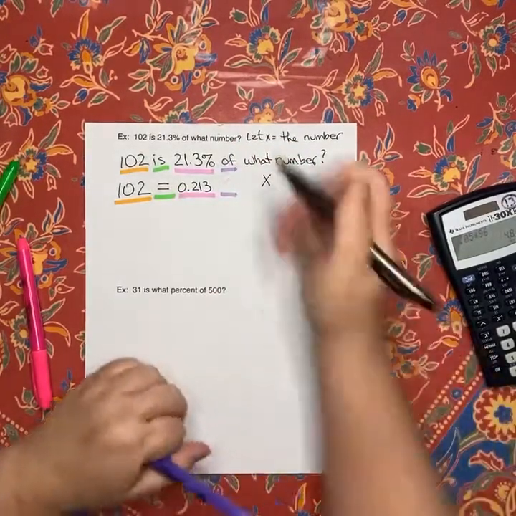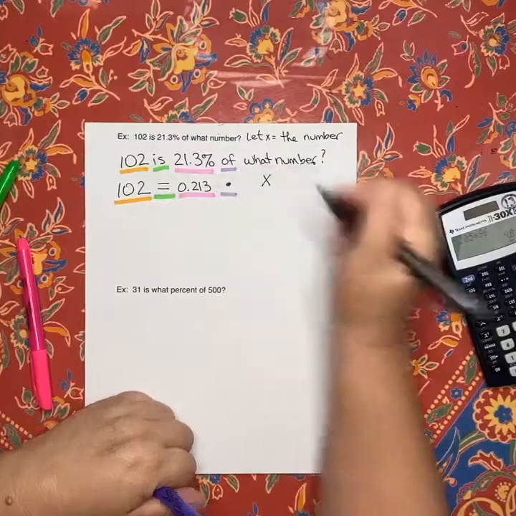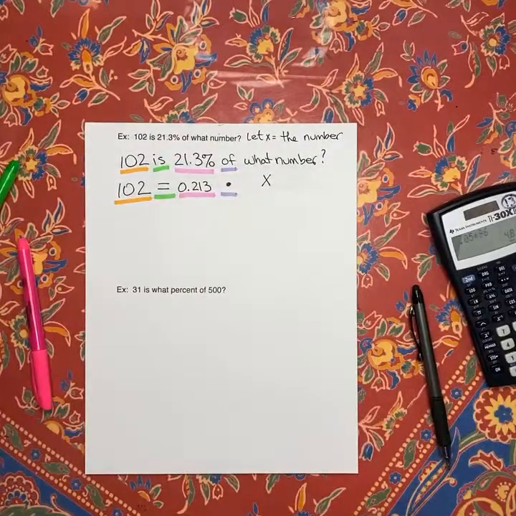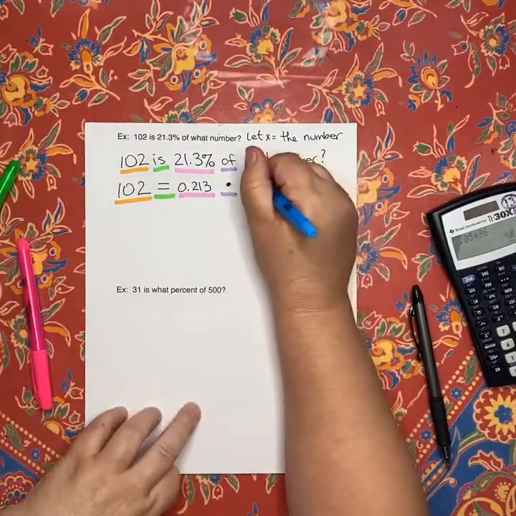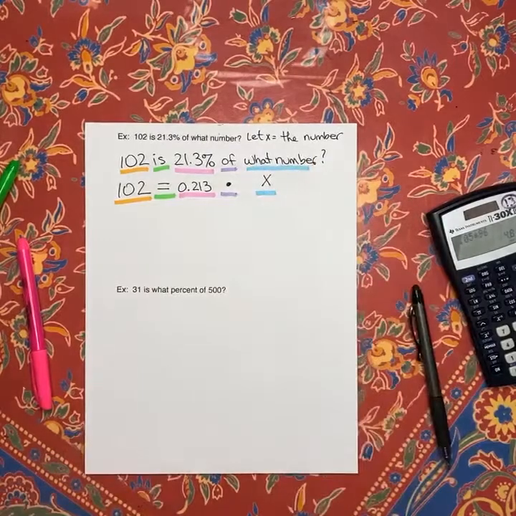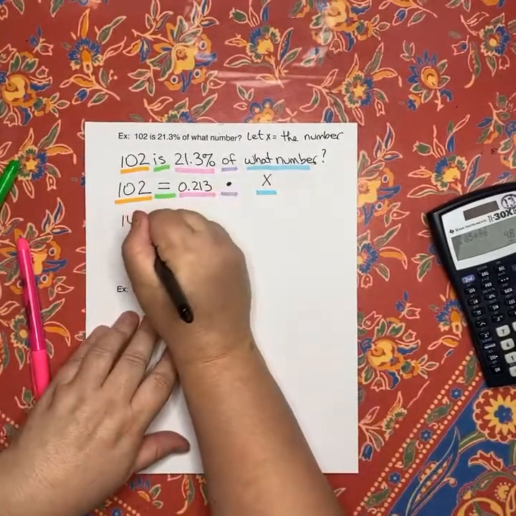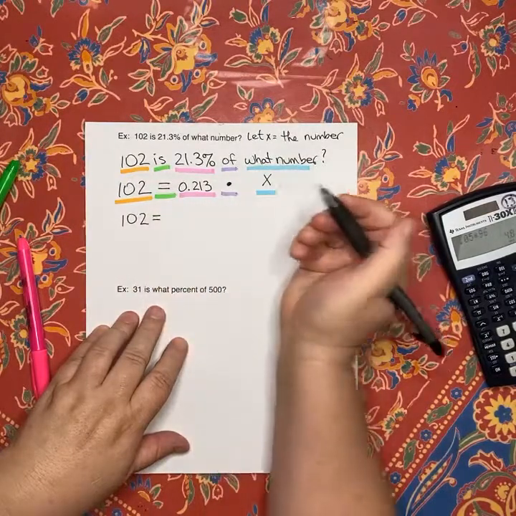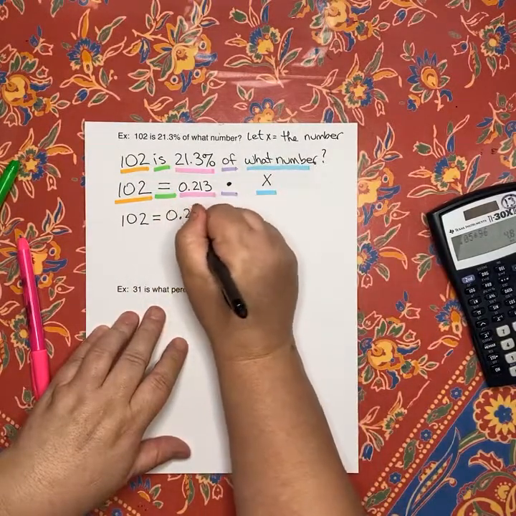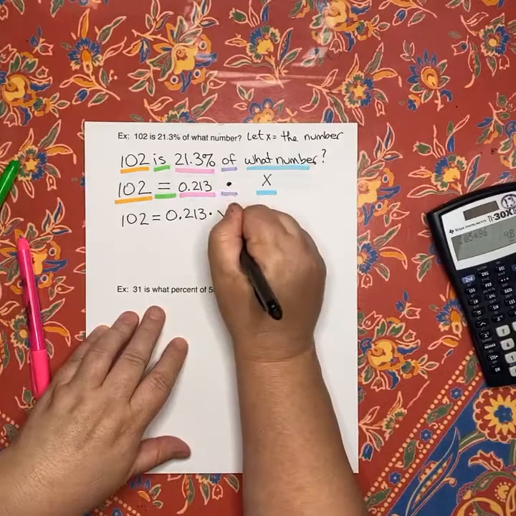The word of was multiplication. And then the what number is going to be the X. Okay, so I've got this new mathematical statement, 102 equals 0.213 times X.